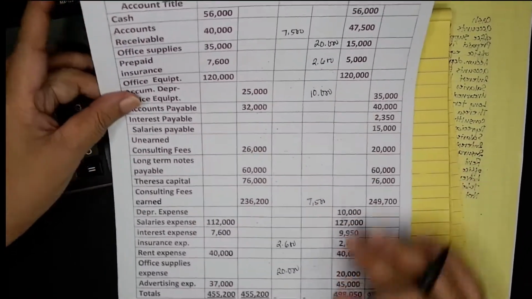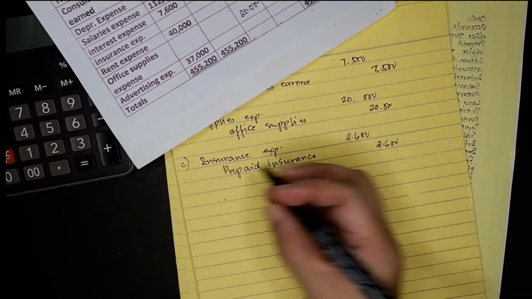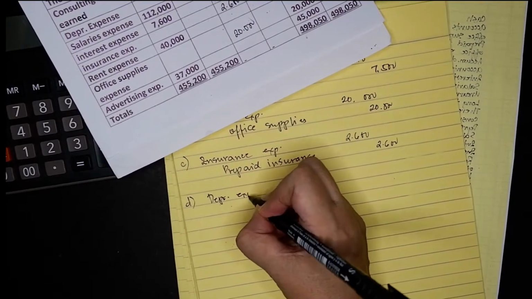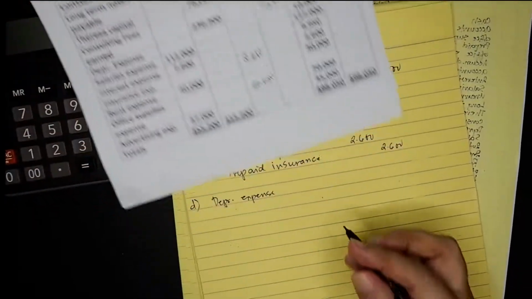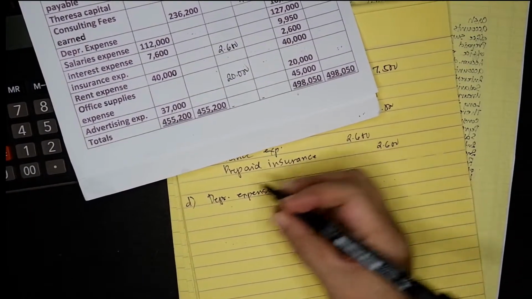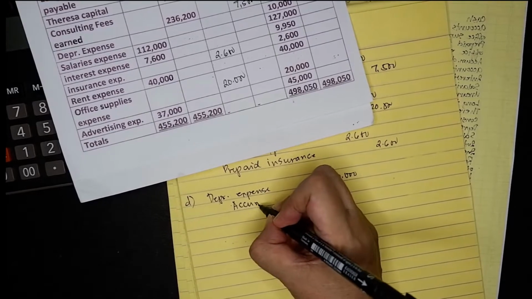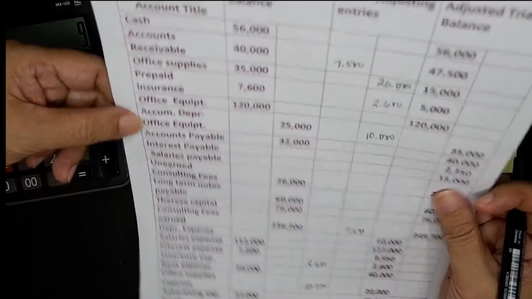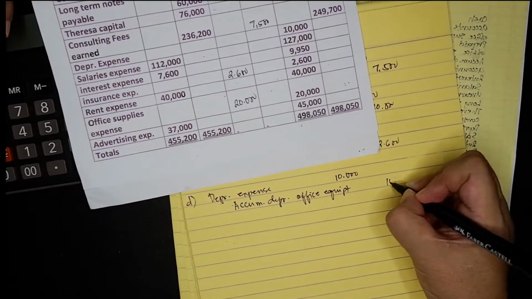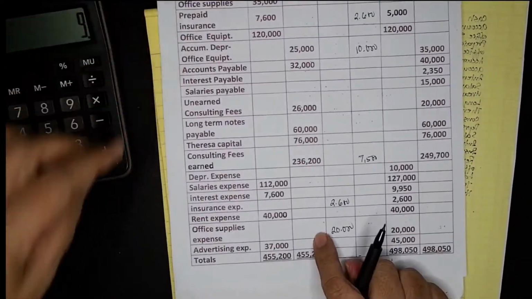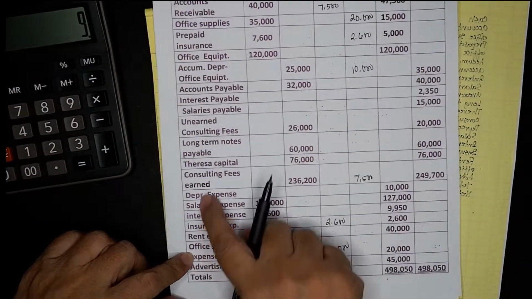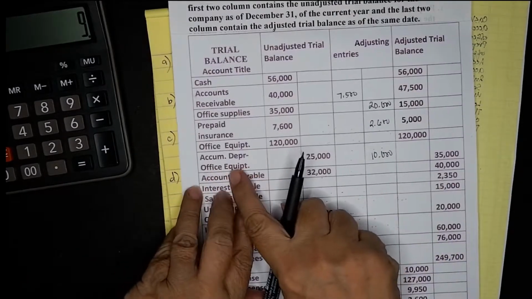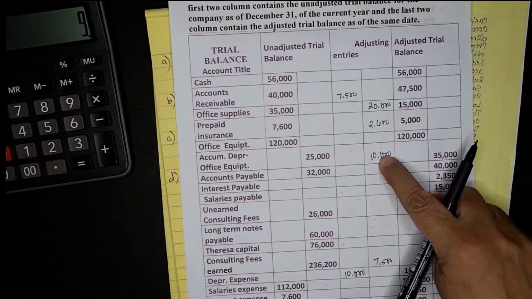The entry is to record our depreciation expense: debit depreciation expense 10,000 and credit accumulated depreciation, office equipment, 10,000.